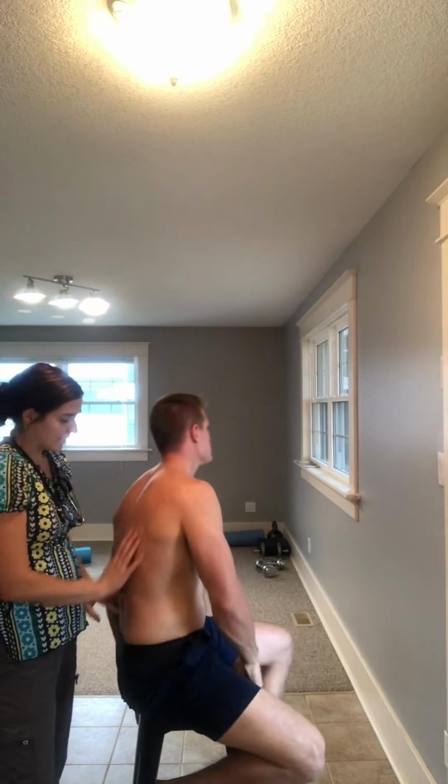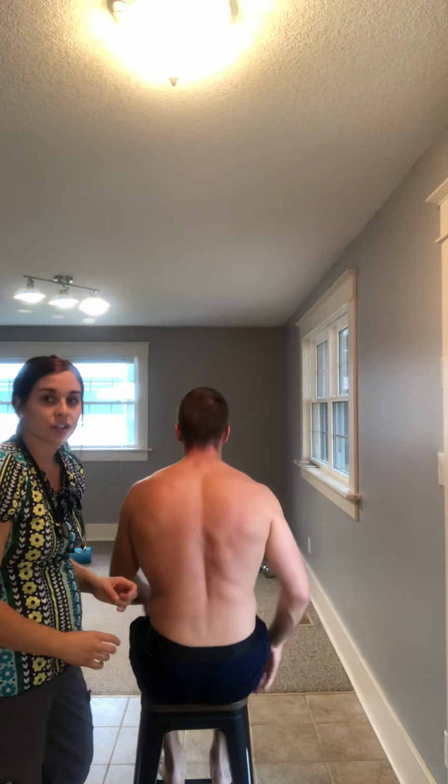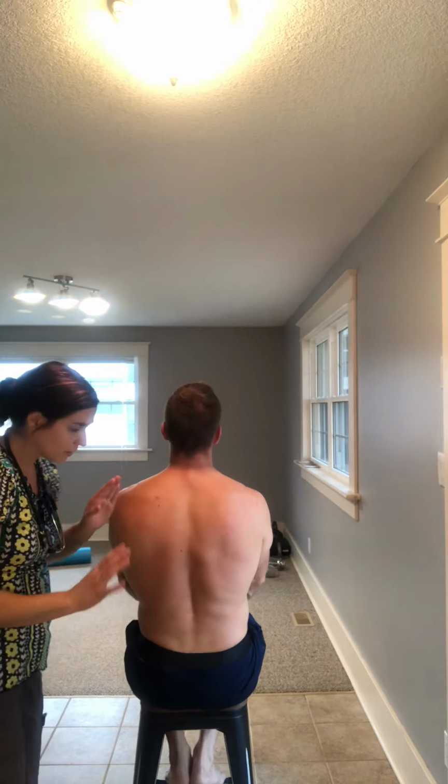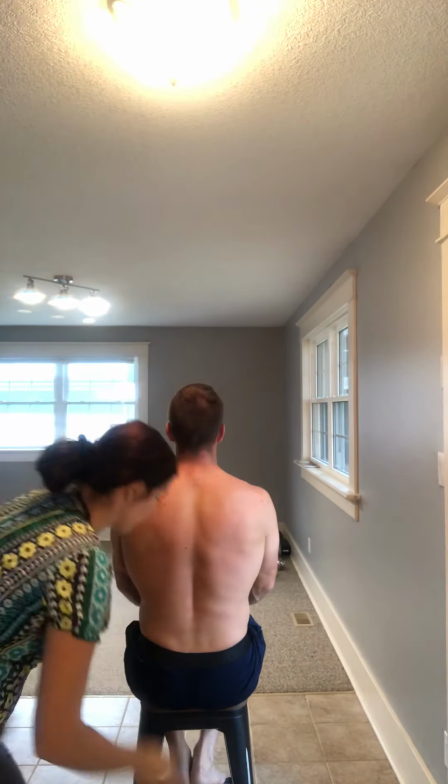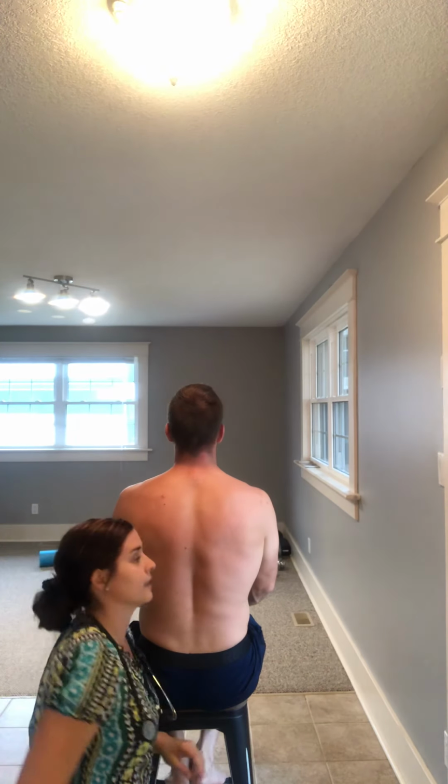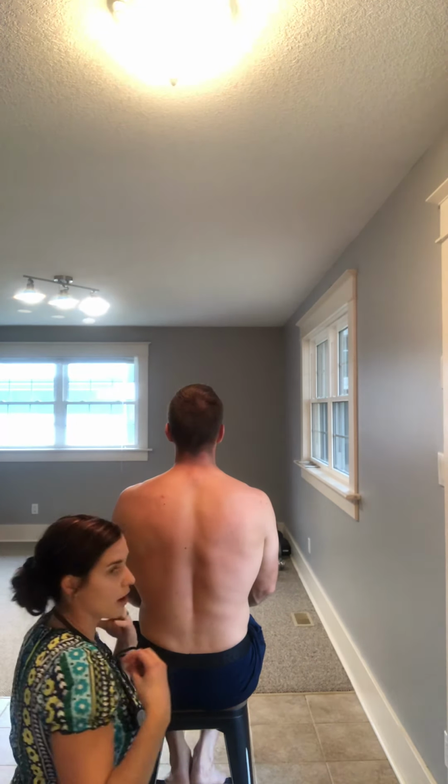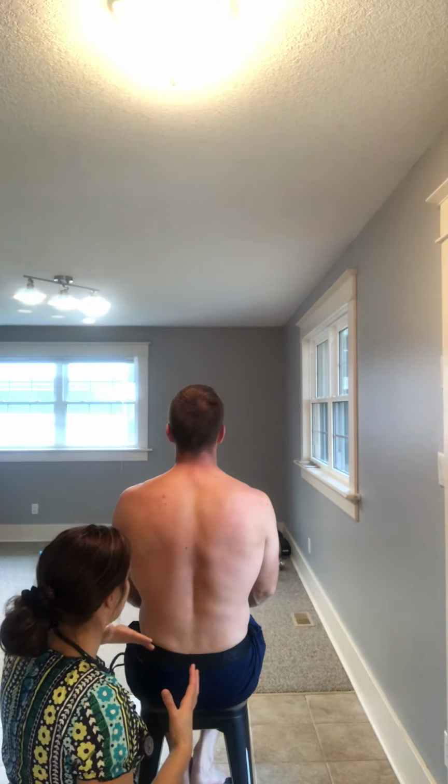While he's on his back here, we'll be checking for diaphragmatic excursion. So how I do that, this is where I need my pen and my ruler. I'm going to get him to take a deep breath in and exhale forcefully, so get all that air out.